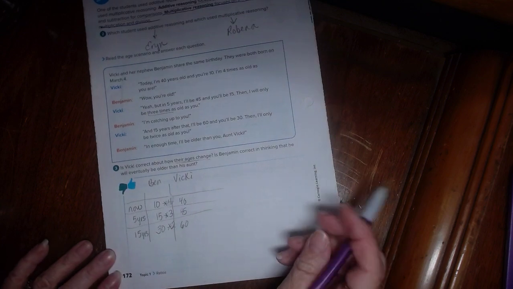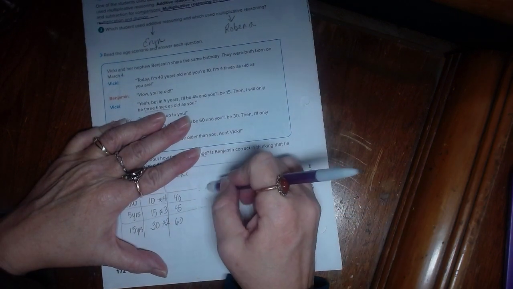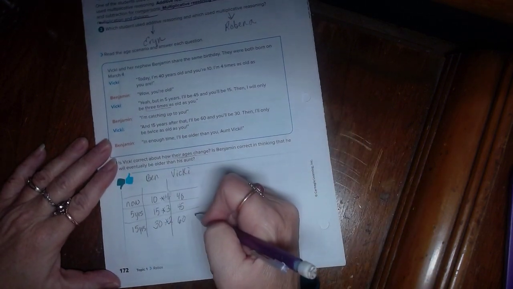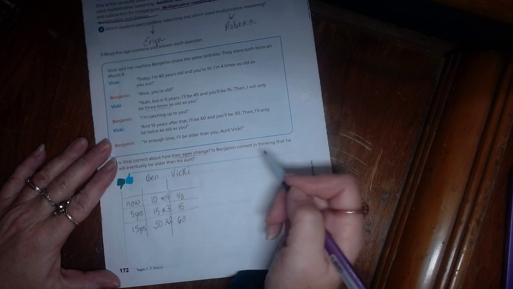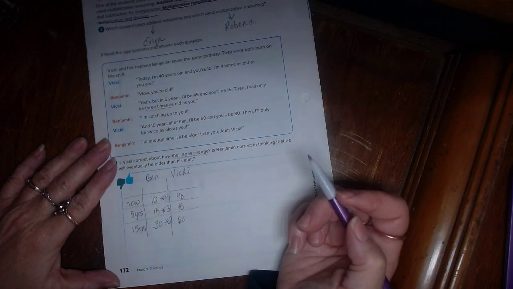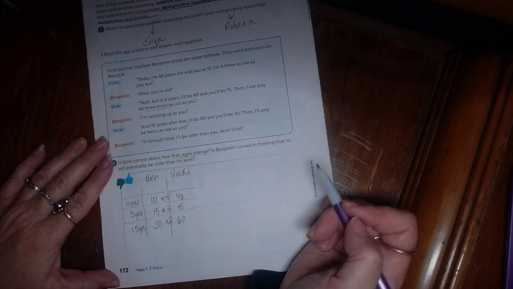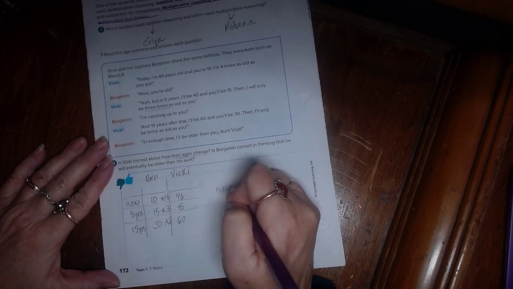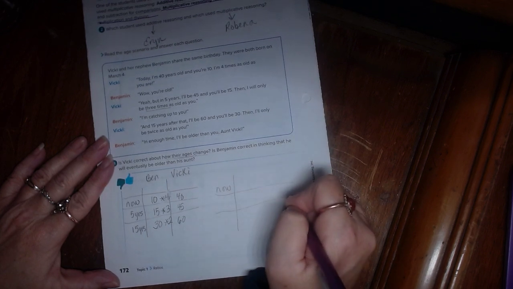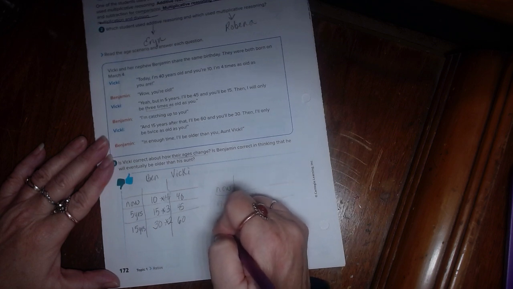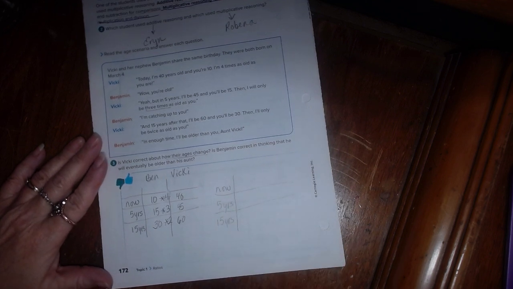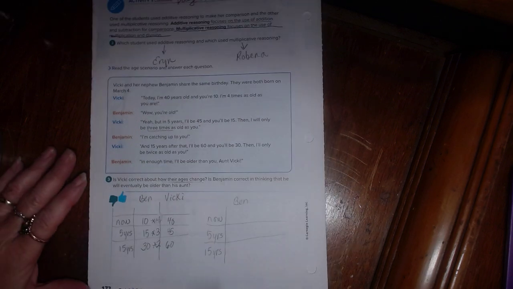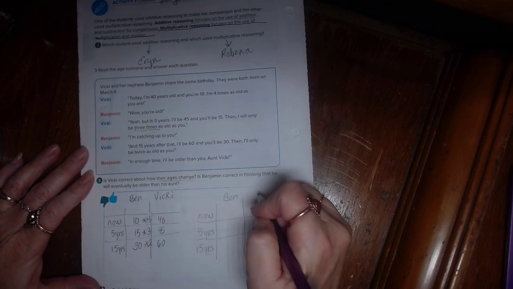So what's actually happening with their ages? It can't be a multiplicative change if the amount that they're each multiplying by is different. So it can't work. So let's think about it from an additive viewpoint. So if we have now, and then in 5 years, and then 15 years after that, put Ben here and Vicki here again.